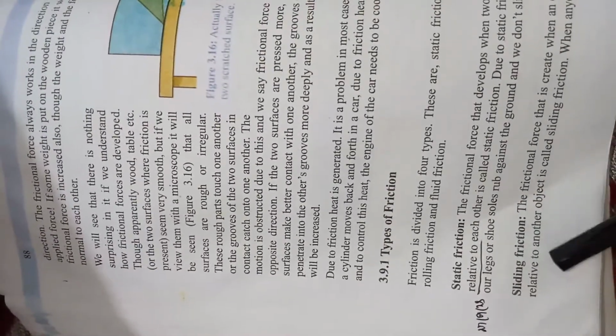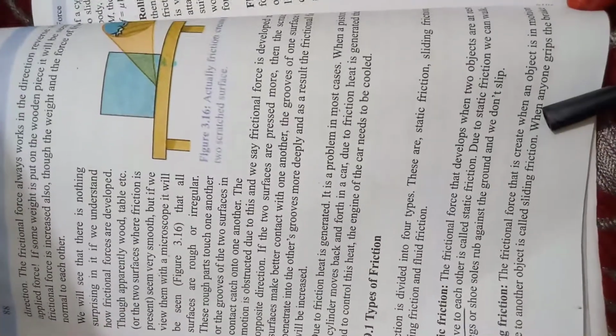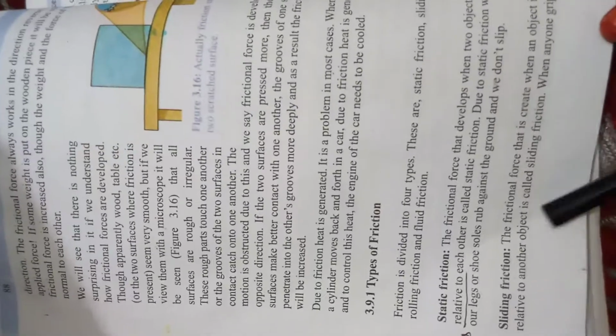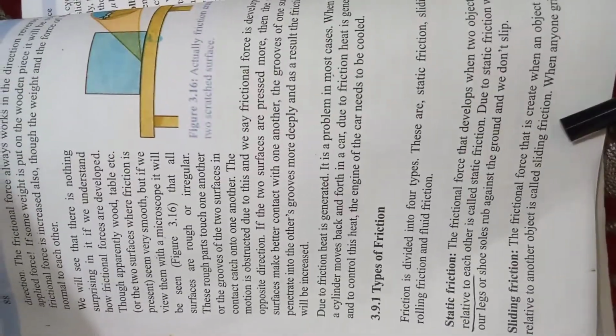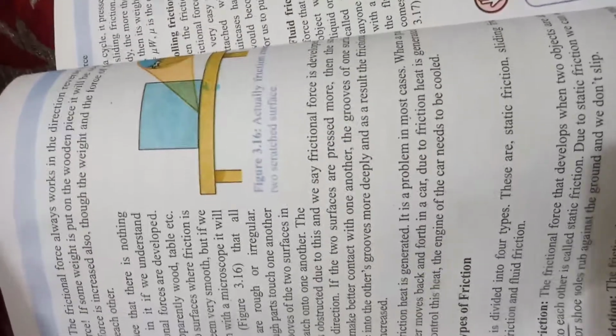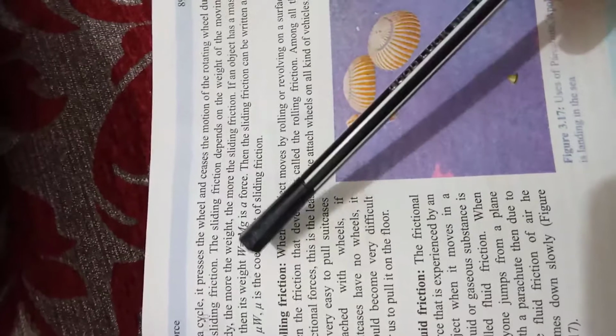Then another friction is sliding friction. So what is sliding friction? The frictional force that is created when an object is in motion relative to another object is called sliding friction. When anyone grips the brake on a cycle, it presses the wheel and changes the motion of the rotating wheel due to sliding friction.